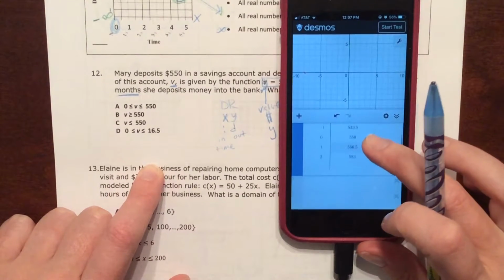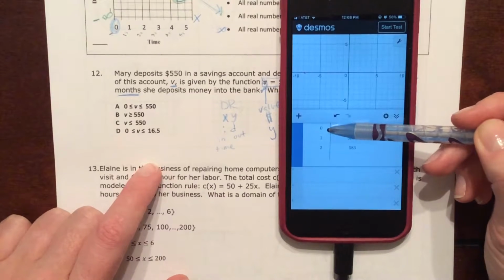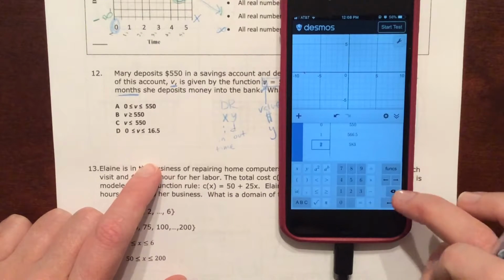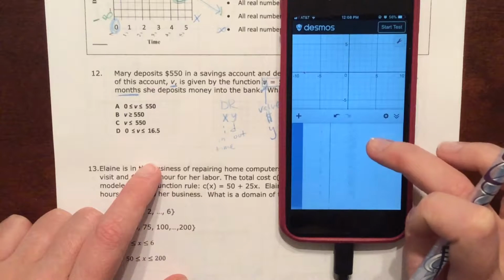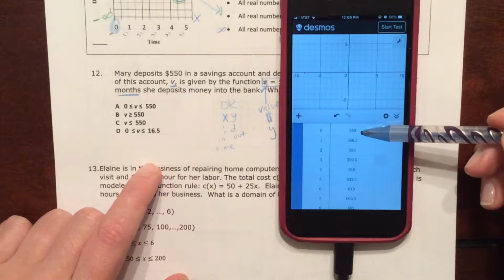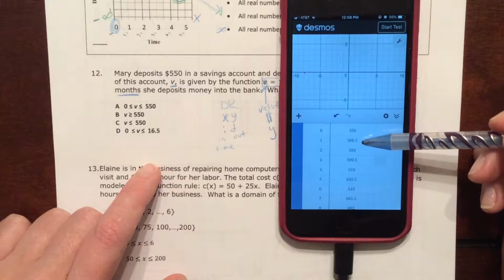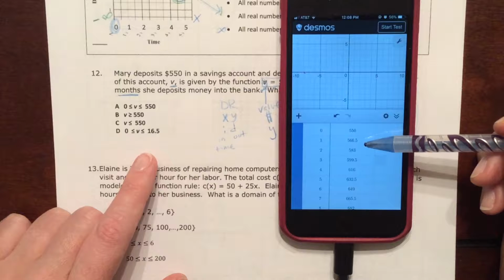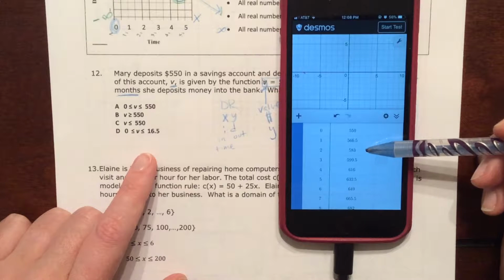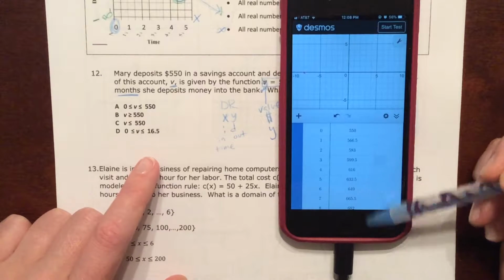And our Y values, we wouldn't use the negative. We would start at the 0 months. 0 is representing when you started the account. And then we can hit enter to show those other values. So at 0, we're at 550. And then at 1 month, we have $566.50. There's no 0, but for money, we would add that. And then we would have $583, $599.50, and so these amounts are going up.